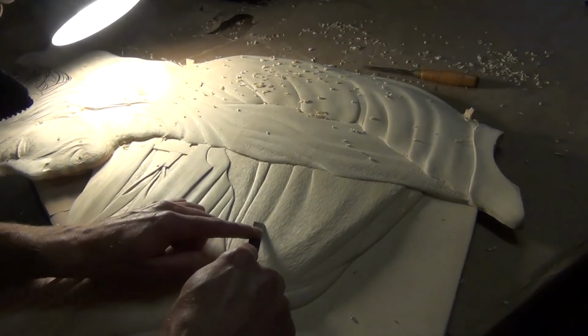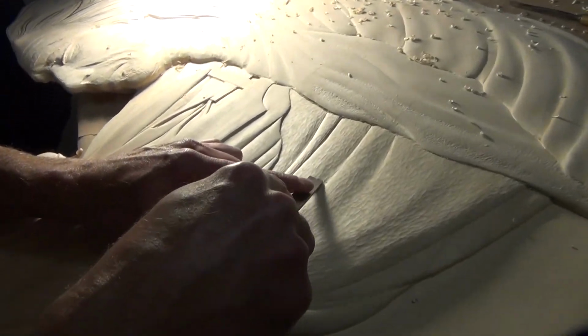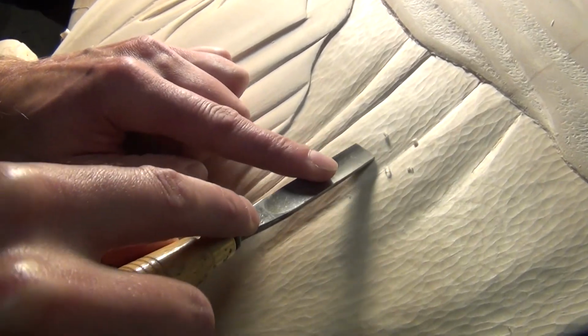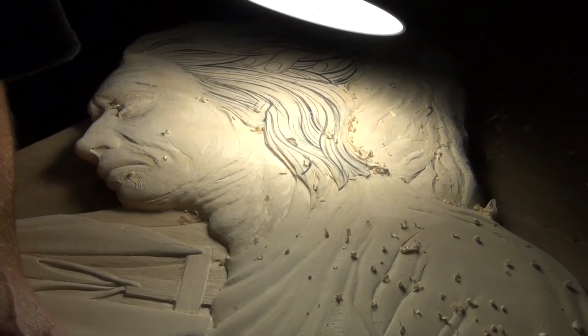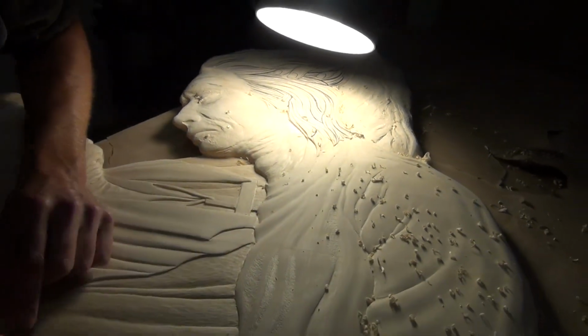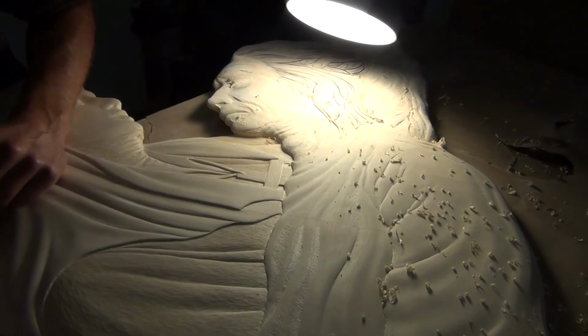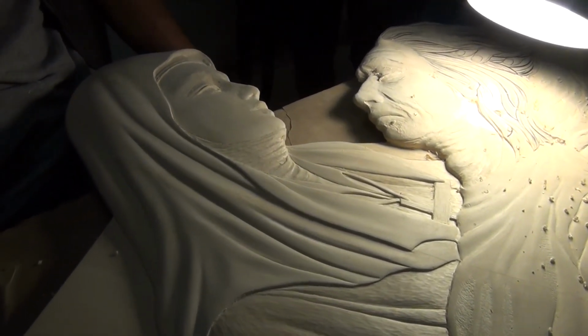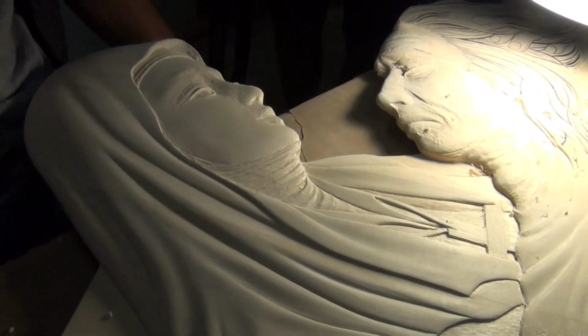It's been around for hundreds of years. It involves a very sharp gouge, and of course his mastery of the tool is evident here because it has to be very precise and regulated so that it fits within a pattern that we're trying to achieve.